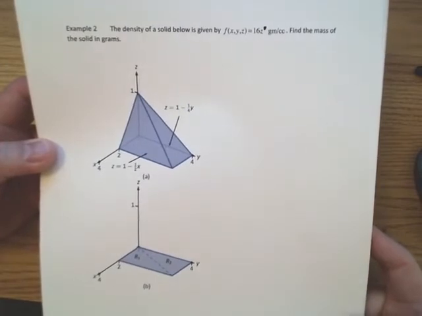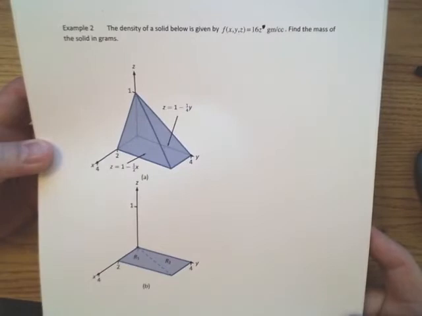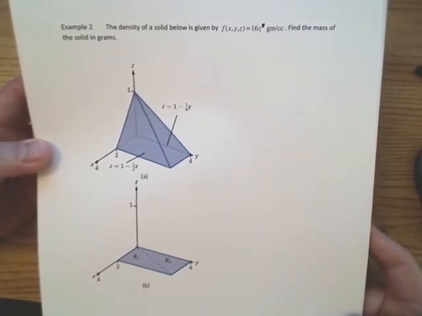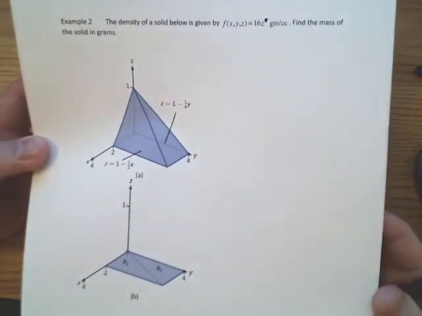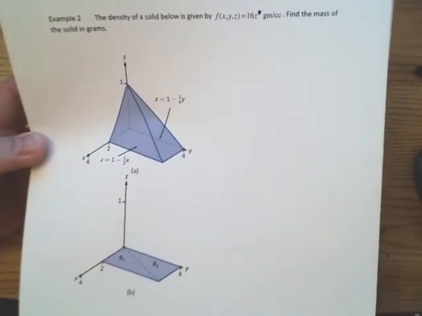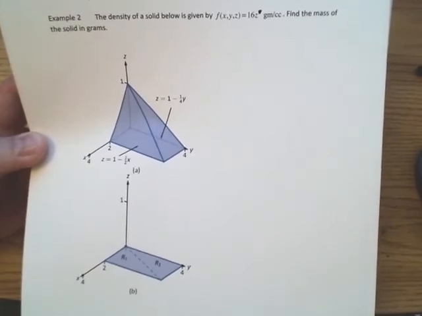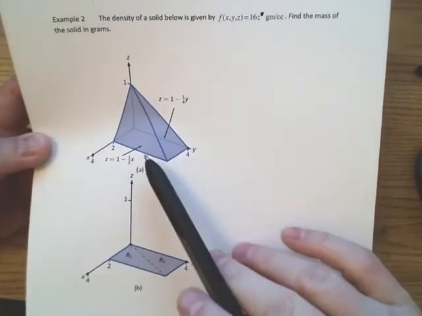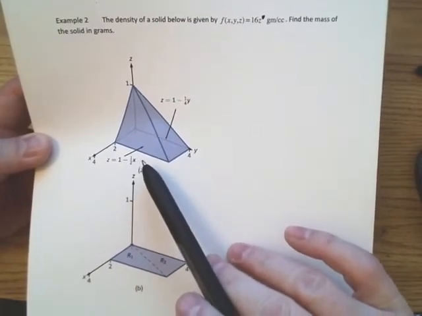The density of a solid is given by this. So my density function is f of x, y, z is 16z grams per, say, cubic centimeter. Now all my length measurements will be in centimeters, and I ask you to find the mass of the solid in grams. Now, here's the solid that we're talking about here. It's a sort of a triangular prism-looking thing, somewhat pyramid. But this is the idea. I've got one plane, which is this. Z equals 1 minus 1/2 x over here.